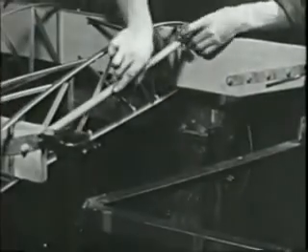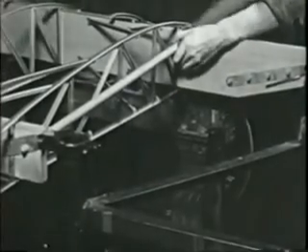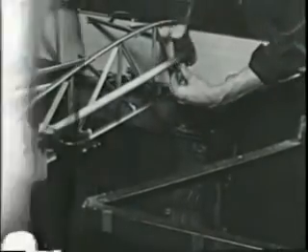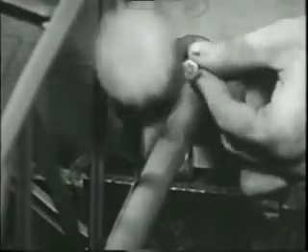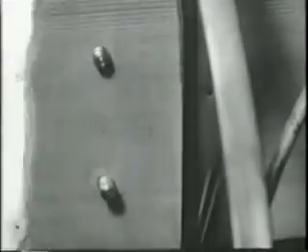Internal struts and tie rods resist drag loads on the wing in flight and retain the true form of the wing. The drag loads subject the struts to compression and the rods to tension. Since the attachment holes have been pre-drilled in the spars, the compression struts are quickly bolted into place.